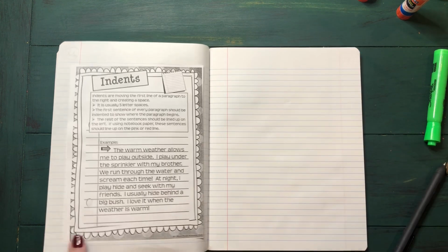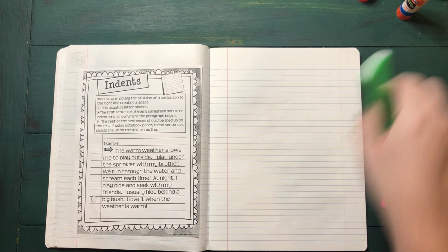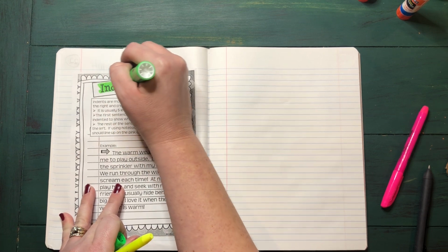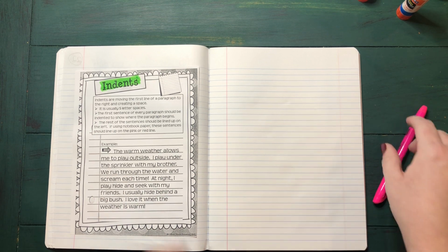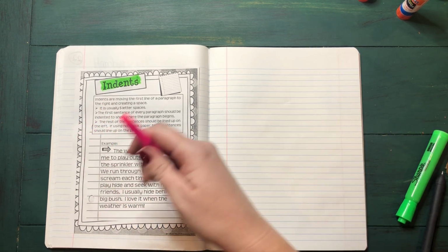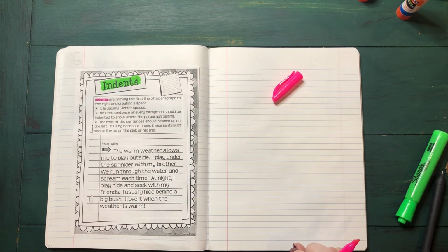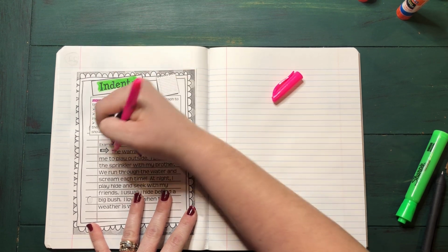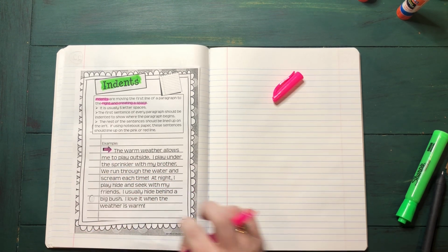When we turn the page, we are going to remember that when we start a sentence in a paragraph, we are going to use indenting. This gives our reader a clue that we are going to be changing topics or changing supporting details. So when we look at this, we're going to read the information in the box. It says indents are moving the first line of a paragraph to the right and creating space. So we're going to highlight right and creating space. When we look at this arrow, that indicates that will have nothing in it when we actually write our paragraph.